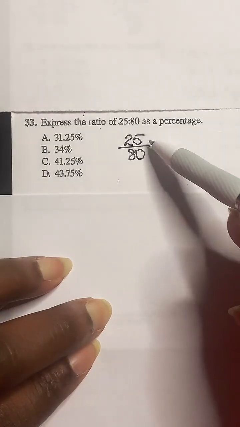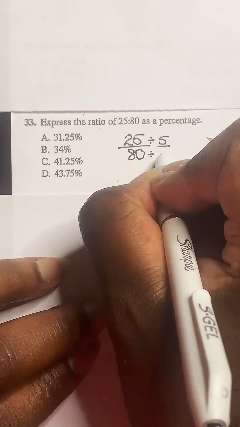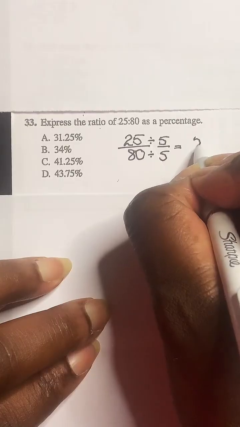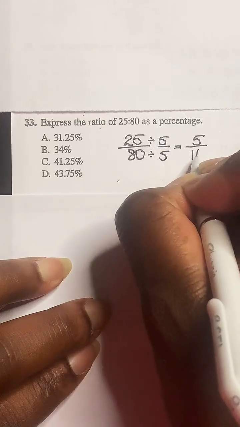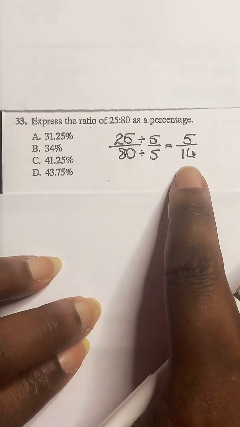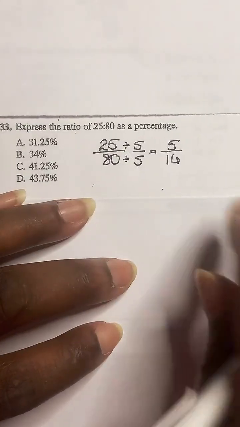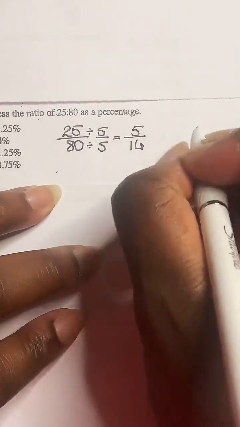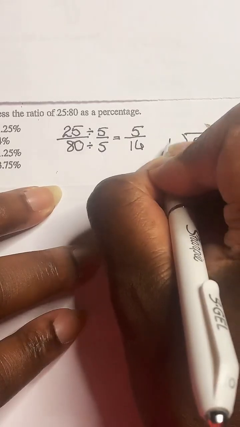So I know with 25 and 80, they definitely have 5 in common. So if I reduce both the numerator and the denominator by 5, 25 divided by 5 will give me 5. And then 80 divided by 5, that will give me 16. This makes it a little more manageable to deal with. You're going to get the same answer, the same percentage, right? So if I actually divide, my numerator is going underneath, my denominator is on the outside.